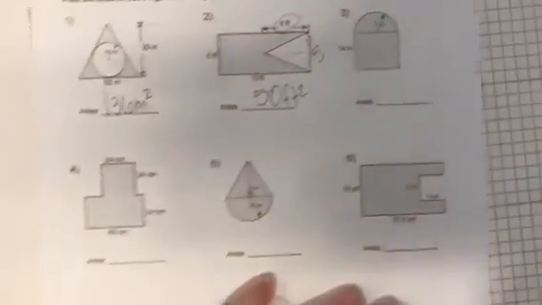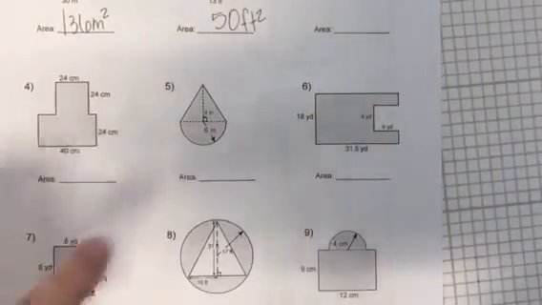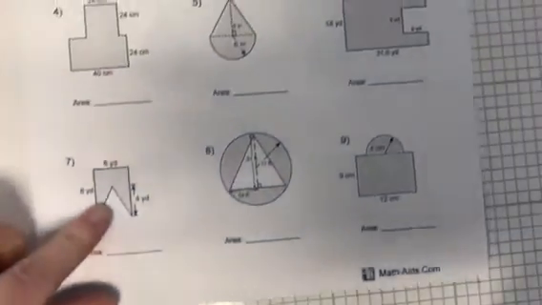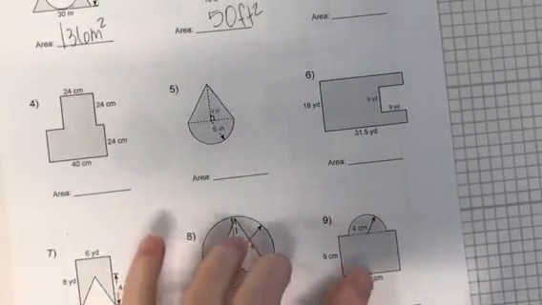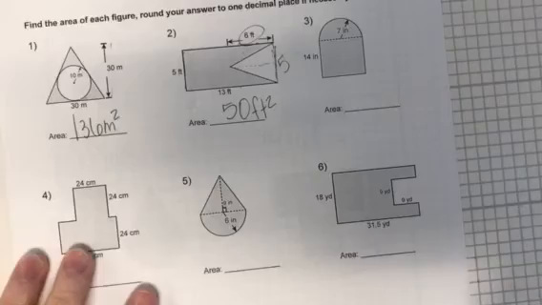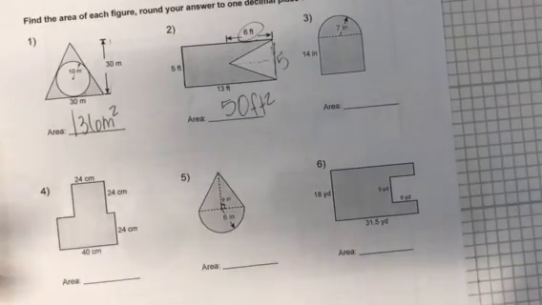Okay, notice there's several like this. Like, for example, you could do that with number 6. You could do that with number 7. Okay, this one you're going to do a circle and take out the triangle. These other ones you're just going to have to find the pieces and break it down into different pieces. But just to kind of give you an idea.